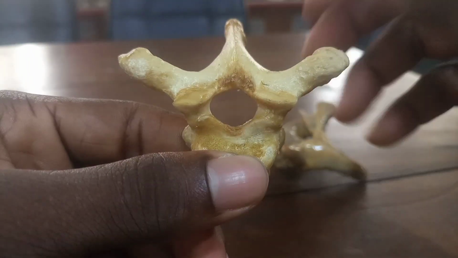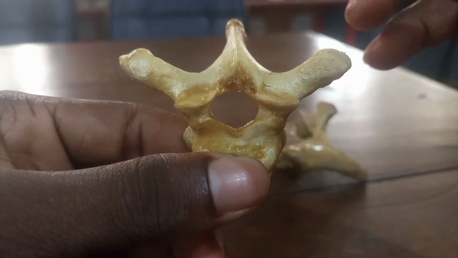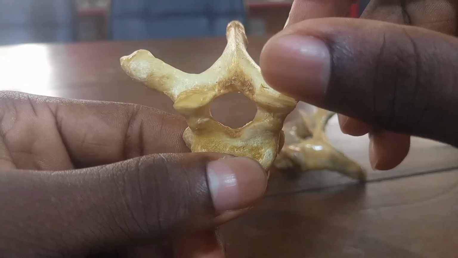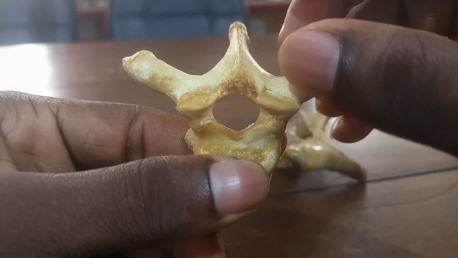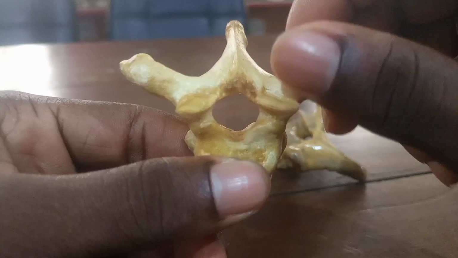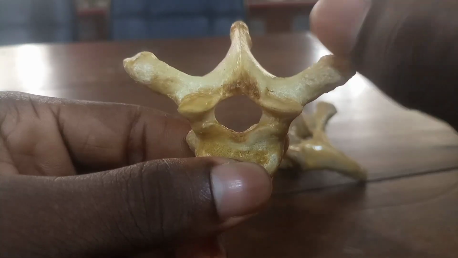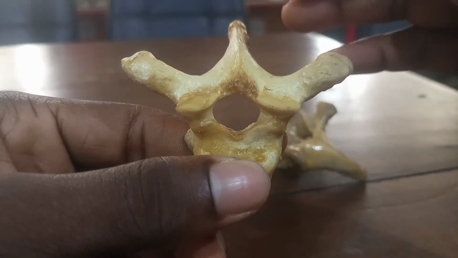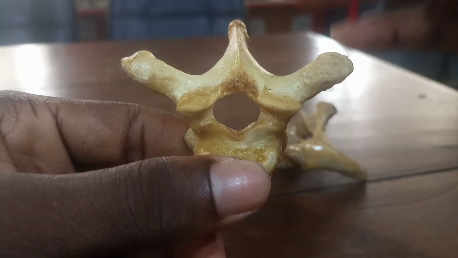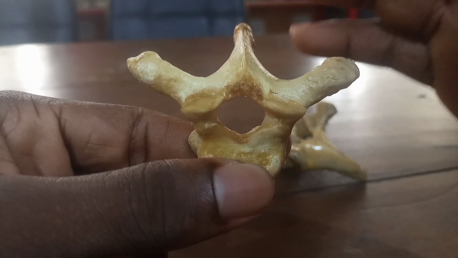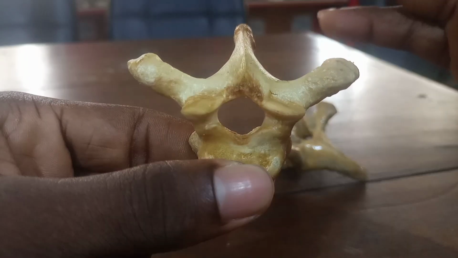And that's because when the spinal cord originates from the brain, as it's descending downwards, the vertebral foramen of the cervical is a bit larger than all other vertebral foramen. Once it gets to the thoracic level, the spinal cord reduces in size, and then when it's approaching the lumbar vertebra, it increases in size again.